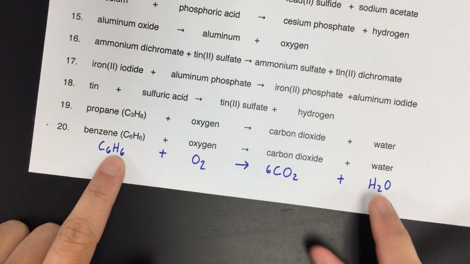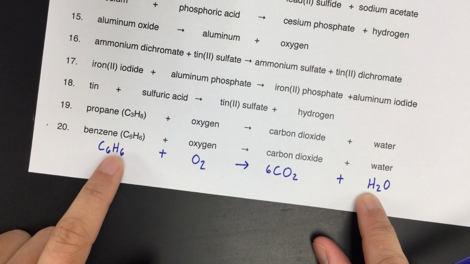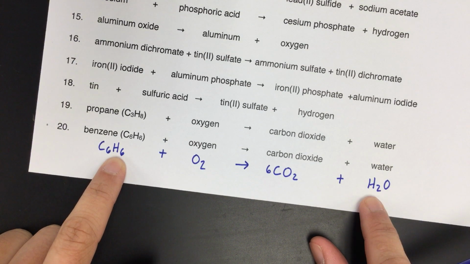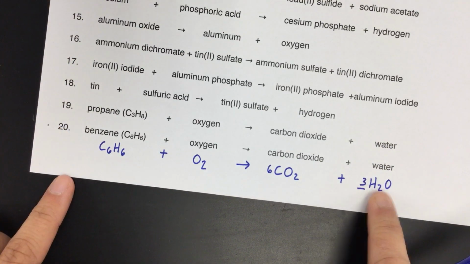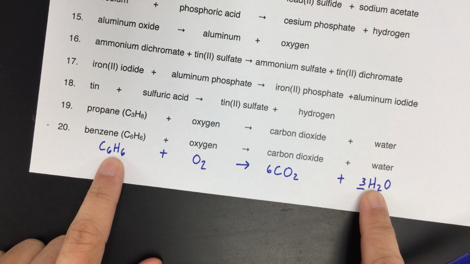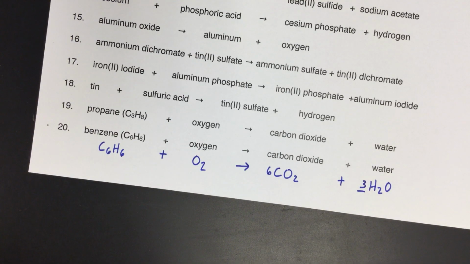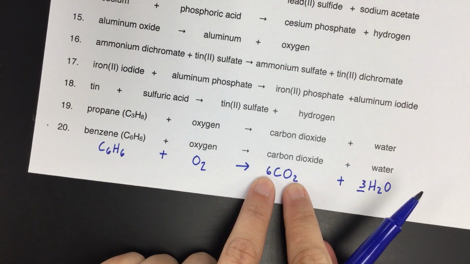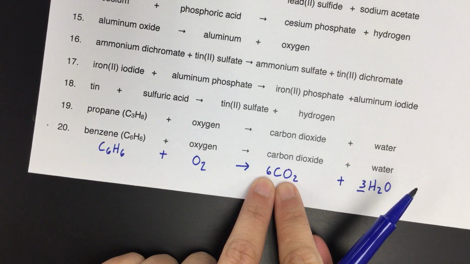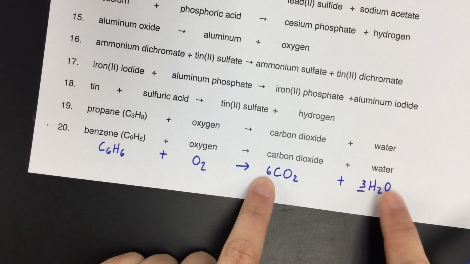Now I want to balance the hydrogens. So I have 6 on this side. I have 2 on this side. Well, if I put a 3 here, now I have 3 times 2 is 6, which balances those. Okay, so now the carbons and the hydrogens balance. Let's check our oxygens. We have 2 on this side. We have 6 times 2 is 12, plus the 3 here, so we have 15.